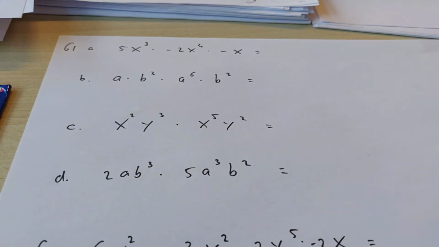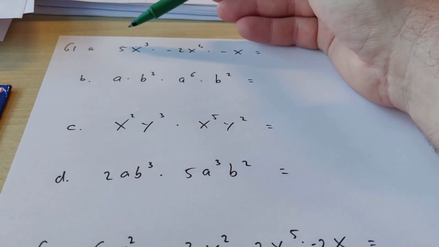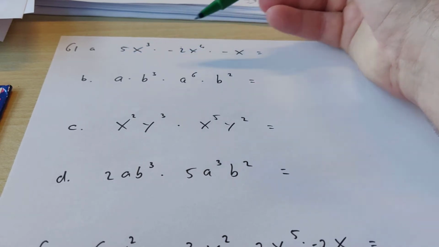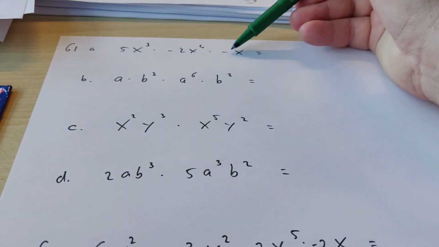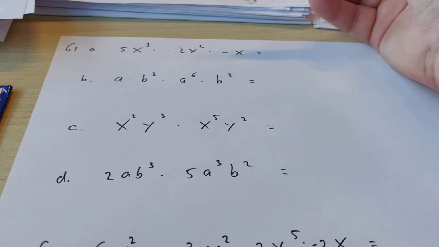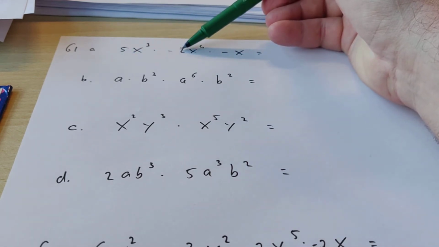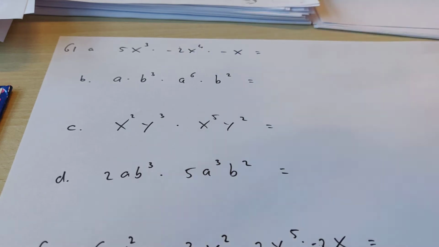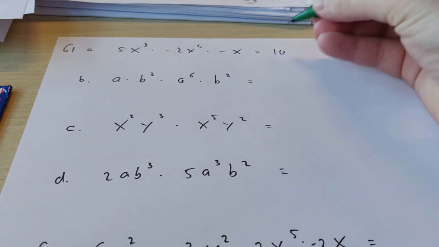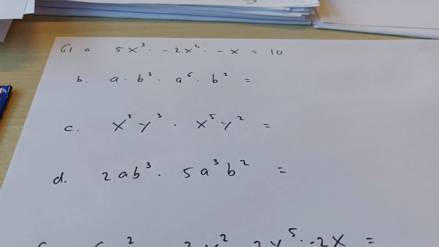But the first thing you should do is take a look at the normal numbers. So you have 5, minus 2, and here's actually a 1, so you also have minus 1. So you multiply that with each other. 5 times minus 2 is minus 10, times minus 1 is just 10, right? Negative times negative is positive.